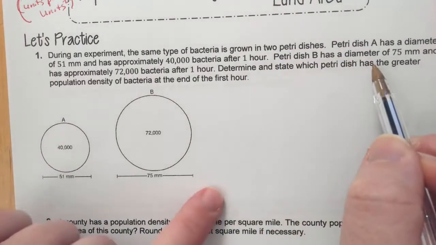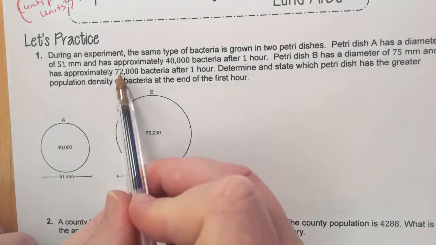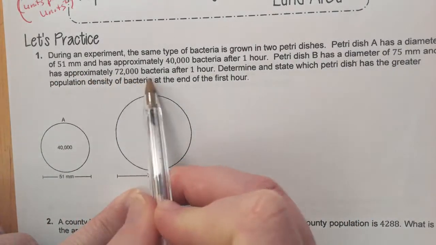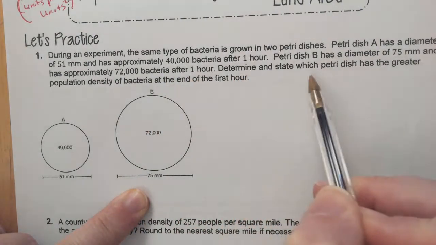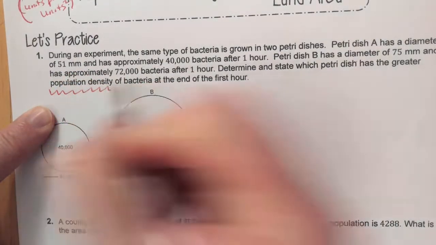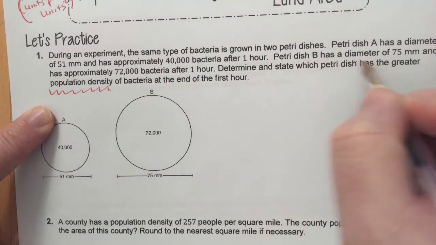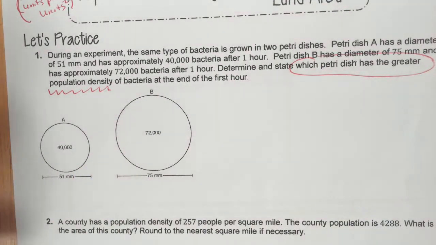Petri dish B has a diameter of 75, which it says right here on the picture, and approximately 72,000 bacteria per hour. Determine and state which petri dish has a greater population density at the end of the first hour.